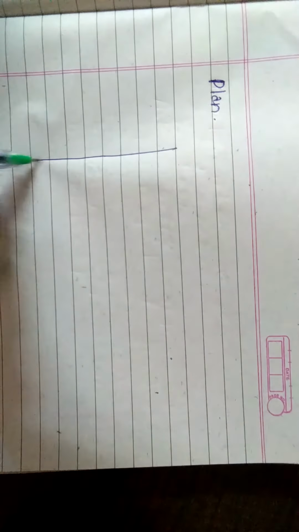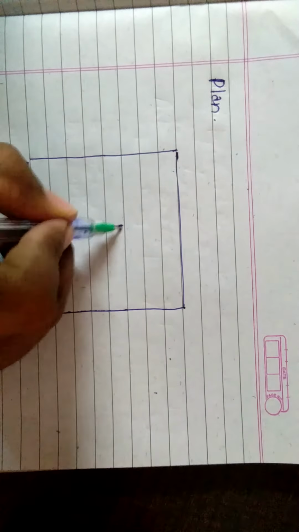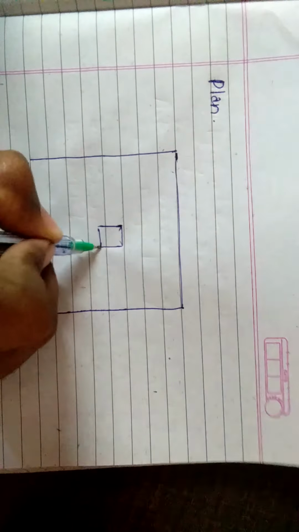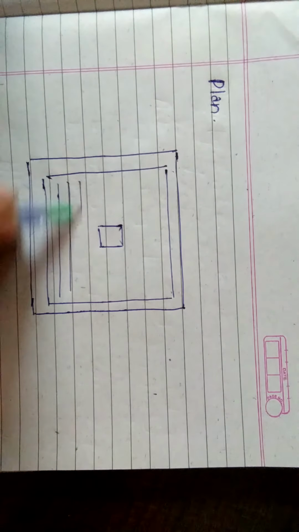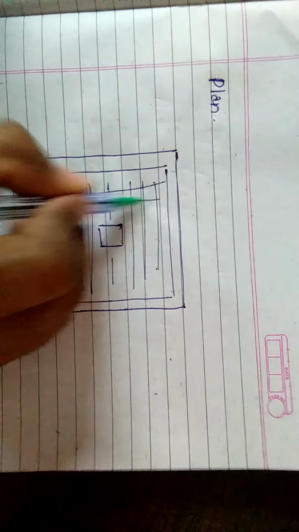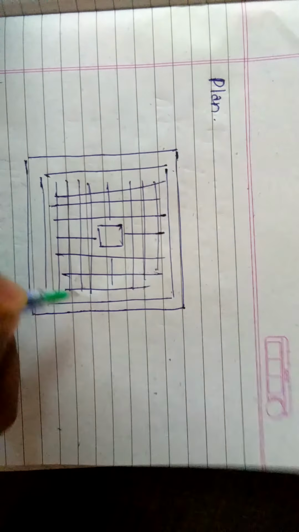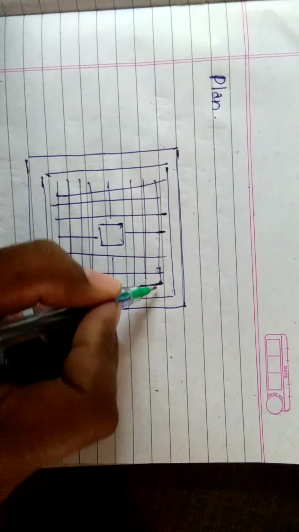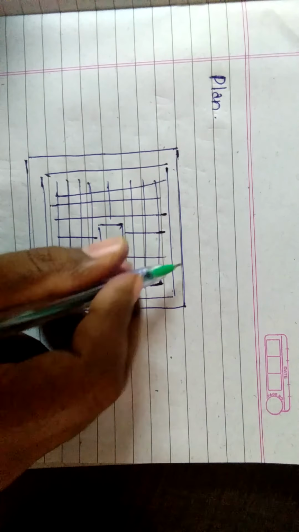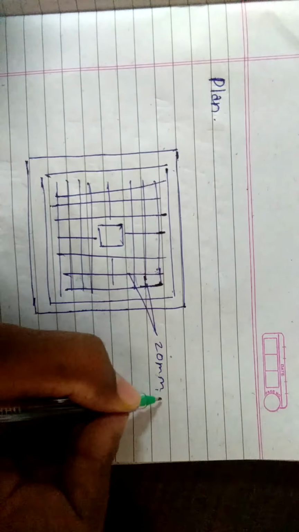In the plan you have to completely show what type of calculations you made. This is our footing, here the column is located. Then you have to show the reinforcement in X direction and also in the Y direction, and you have to properly name it. Now in the longer span, these rods mean 20 mm diameter at 270 mm center to center.